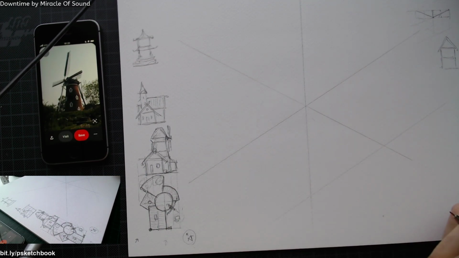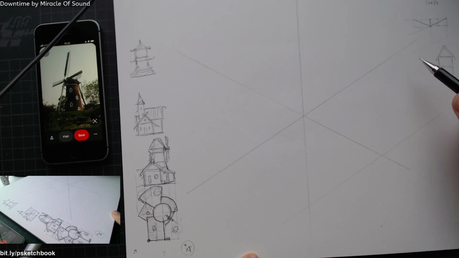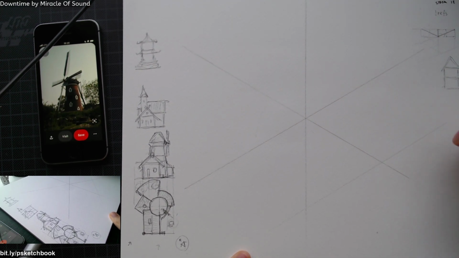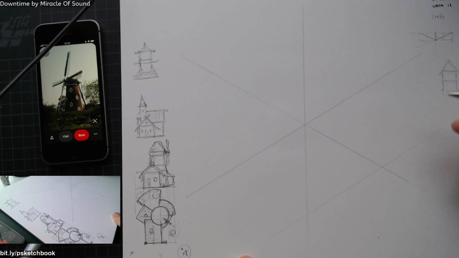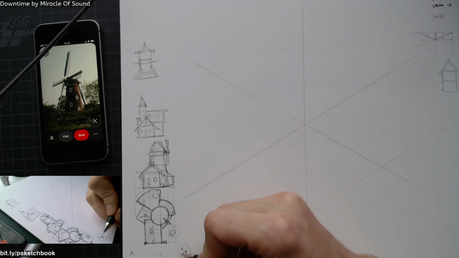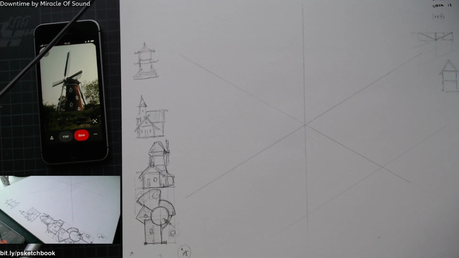Hey, good morning, Chucha. Welcome to the stream. We're drooling. We're doing gingerbread houses today. And also in isometric view for some reason, just to make it more interesting.